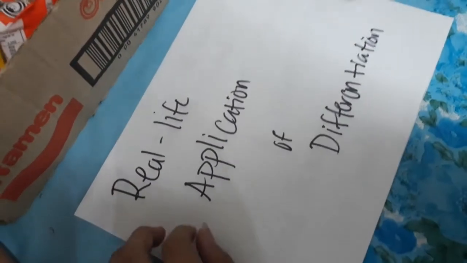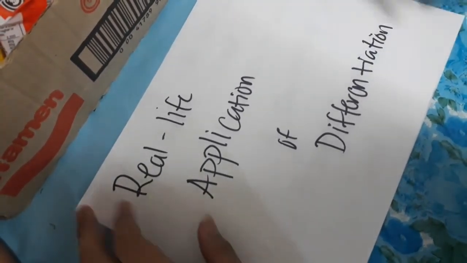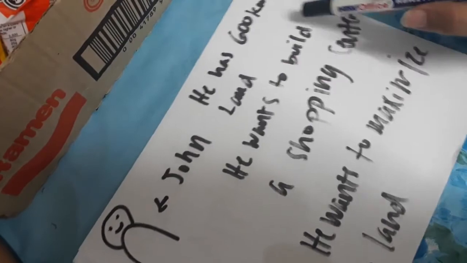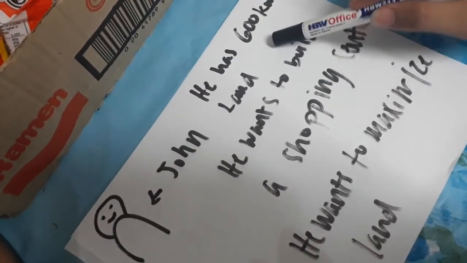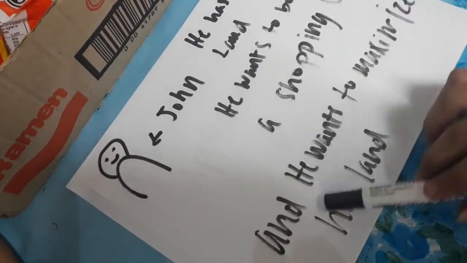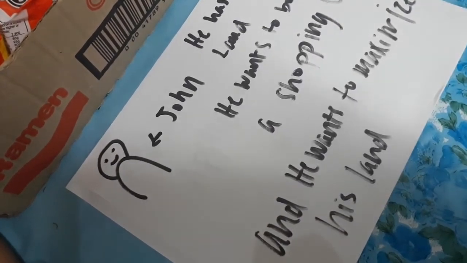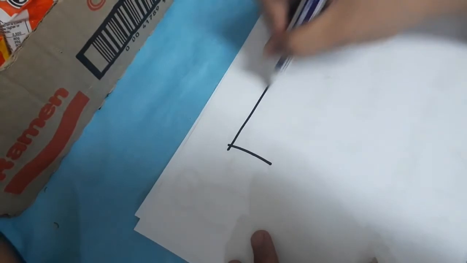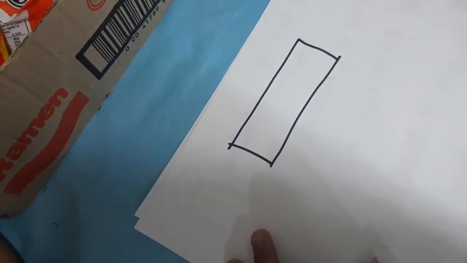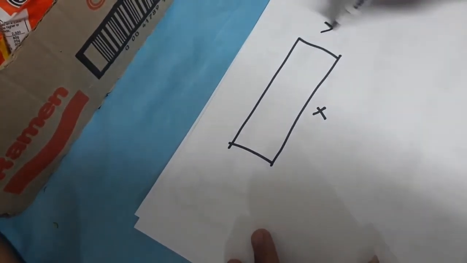Hello, so today we will tackle a real-life application of differentiation. So this is John. John believes that he has 600 kilometers of land. He wants to build a shopping center in his land, and he wants to maximize his land. So let's assume that this is John's land. So this will be x and this will be y.